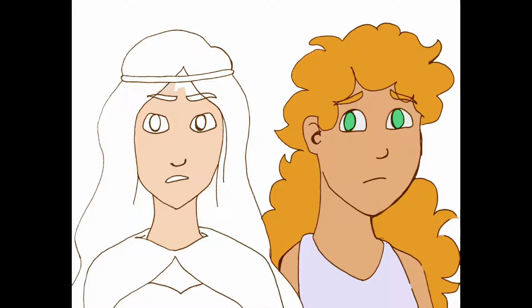Like for example, I would do both girls' hair on the same layer, and their clothes would be on the same layer, and their skin tones would be on the same layer. And so that just makes it easier for a part that's coming up real soon.